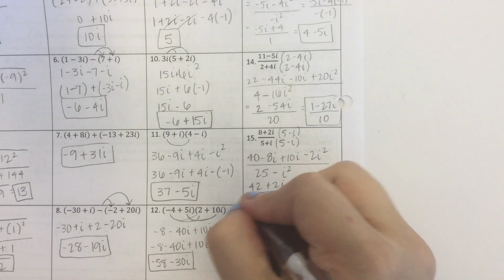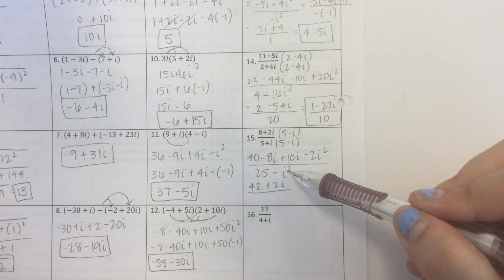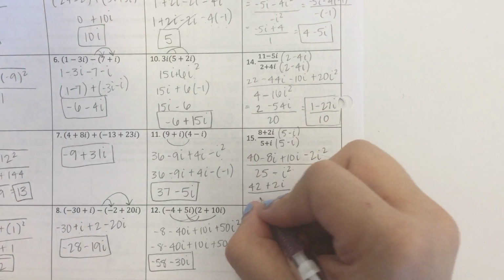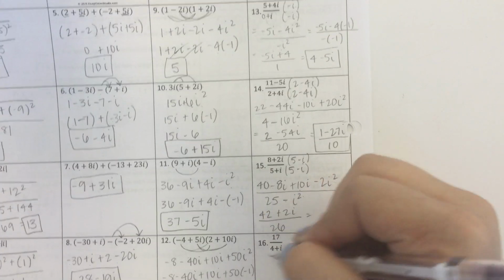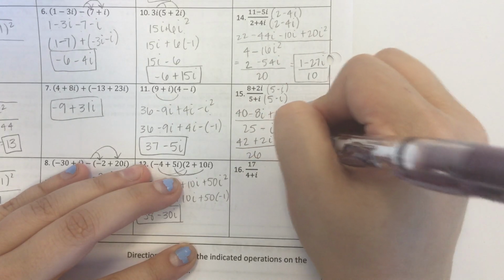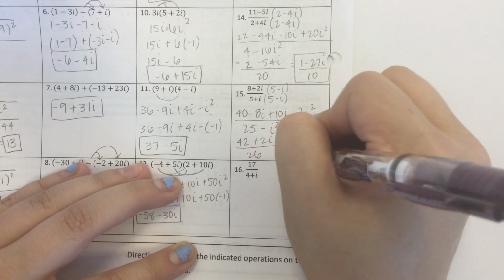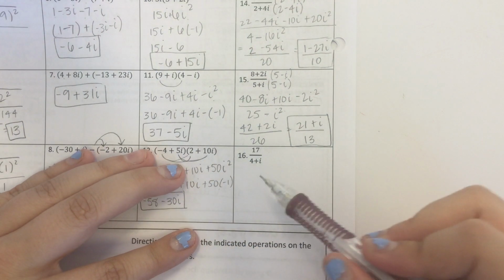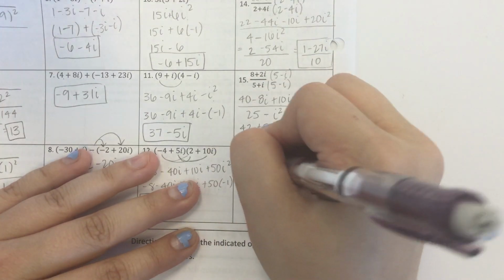25, oops. Remember, this is negative 1. So negative negative 1 becomes a plus 1. 25 plus 1 is 26. All of these are even. I'm going to reduce it, so I'm going to divide everything by 2. 42 divided by 2 is 21. 2 divided by 2 is 1. 26 divided by 2 is 13. And that's it.